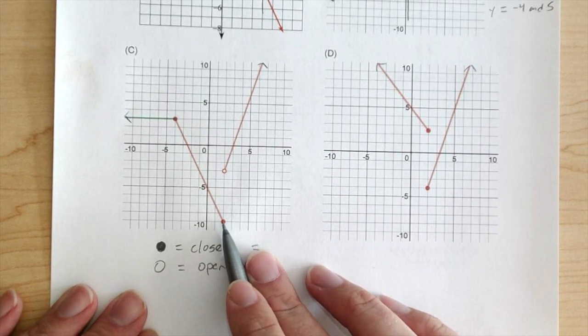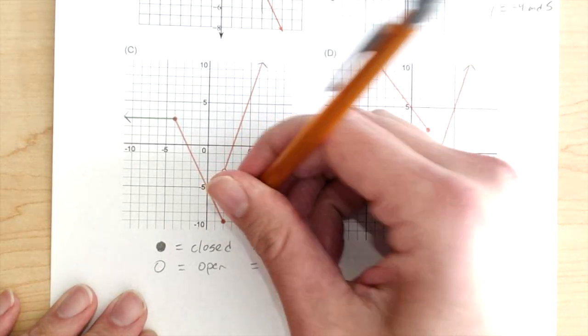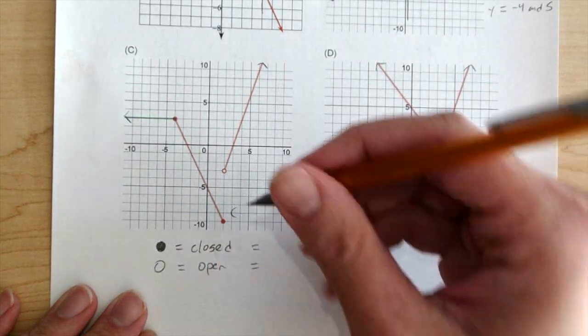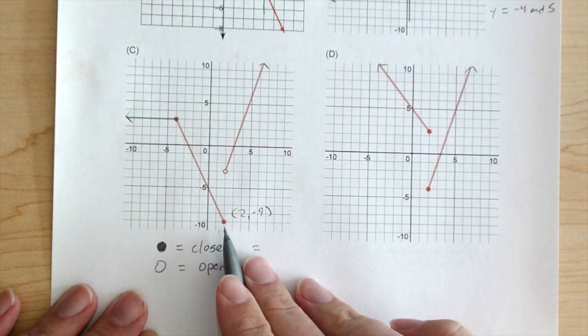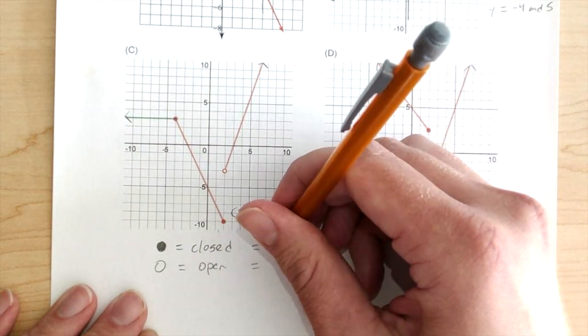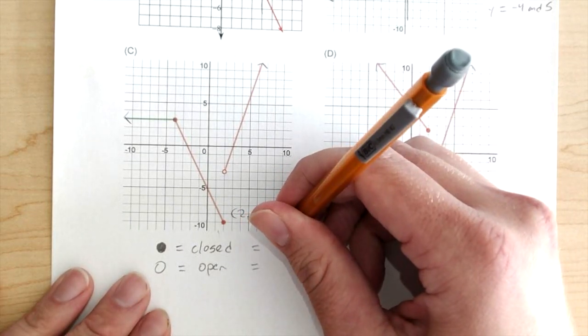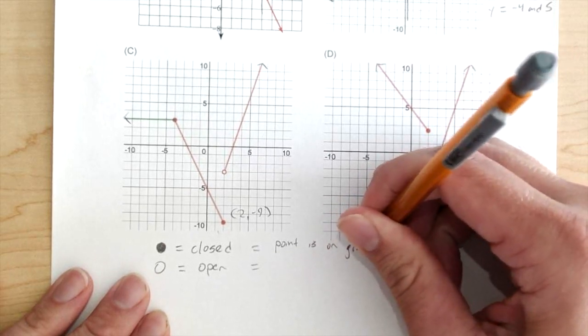And if we have a closed circle, that means it equals that point, okay? So here, this point works, which is 2 comma negative 9. 2 comma negative 9 works and is a point on the graph because this circle is closed. So closed means point is on graph.